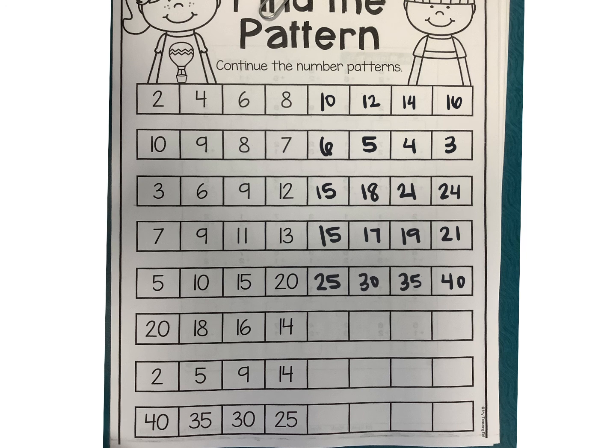So it looks like the next one is counting backwards. 20, 18, 16, 14. So do minus 2. What would be next? 12, minus 2 more. 10, minus 2 more. 8, minus 2 more is 6. Good. All right. Let's look at the next one.